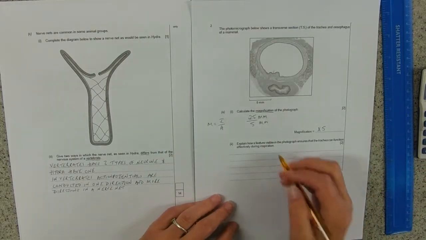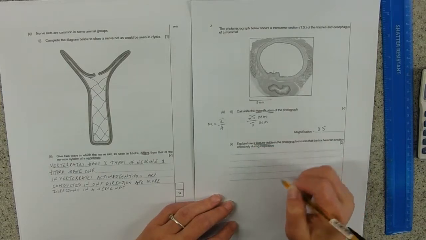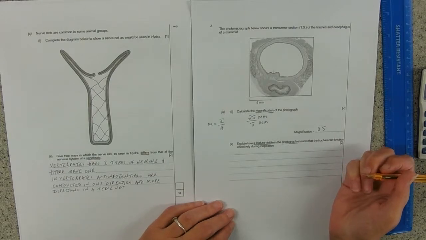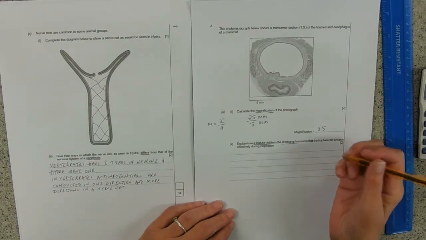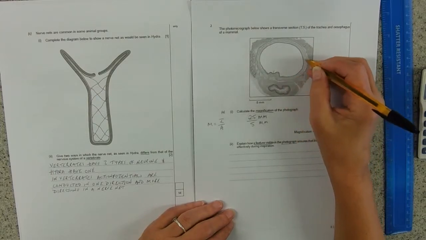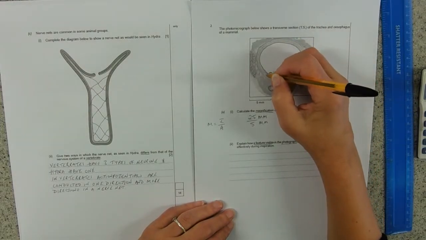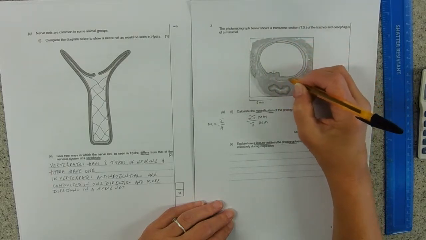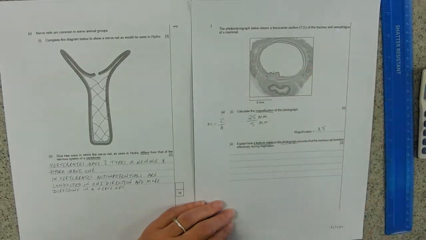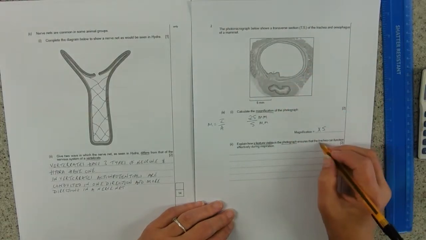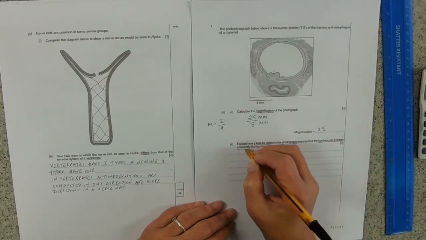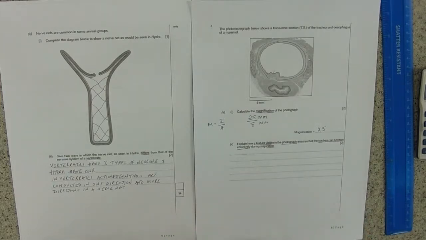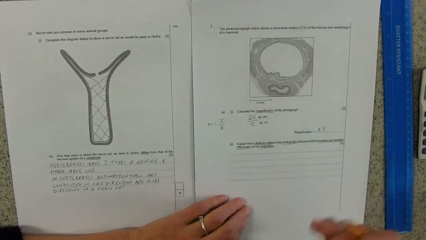So, explain how a feature visible in the photograph. So, I need to look at the features in the photograph. It's not the clearest image, but I can just about see there a ring, an incomplete ring. I'm just going to draw it on so that you can see as well. I'm sure it'll be clearer in the exam. C-shaped ring there. It ensures the trachea can function effectively during inspiration. So remember, when inspiration happens, the air pressure is decreasing.